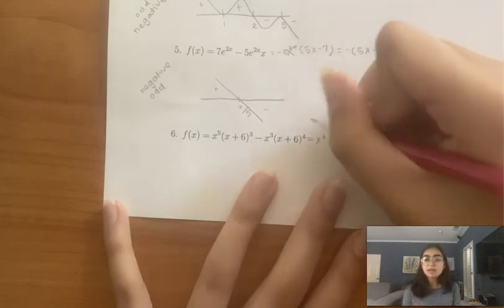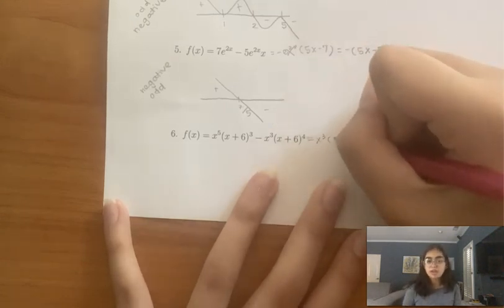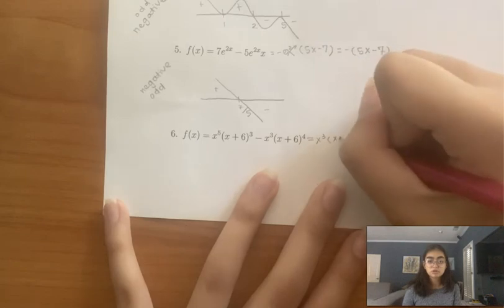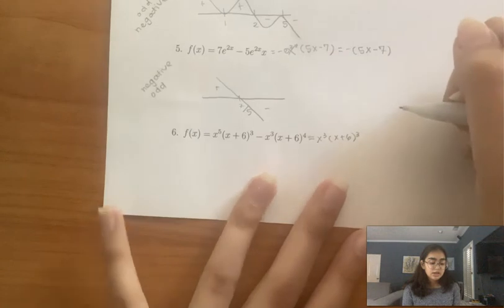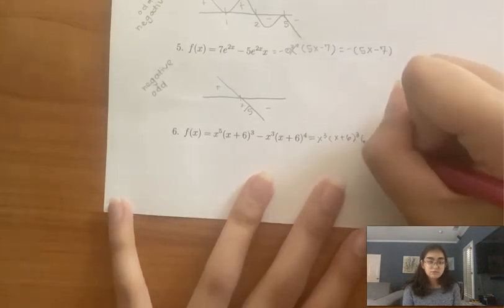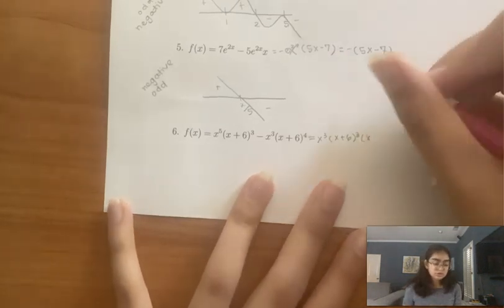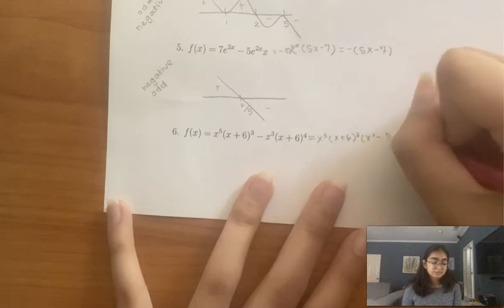So we can take out an x cubed, and we can also take out an x plus 6 to the 3, sorry. And we're going to have everything that's left over, which will be x squared minus x minus 6.